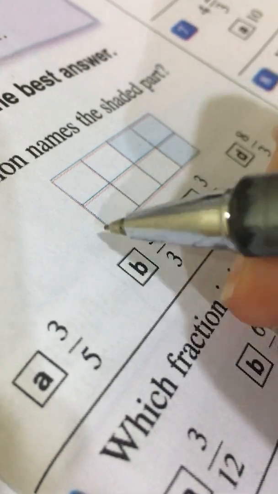Here we have choose the best answer from number 1 to number 12. Number 1, what fraction means the shaded part? Now, how many shaded parts do we have? 1, 2, 3. Divided by how many parts are on the rectangle? 1, 2, 3, 4, 5, 6, 7, 8. So it's 3/8. So the answer is C.